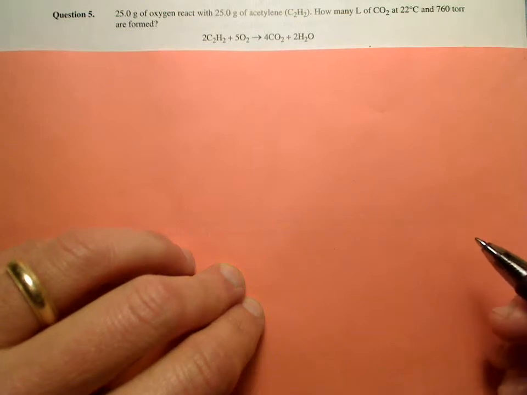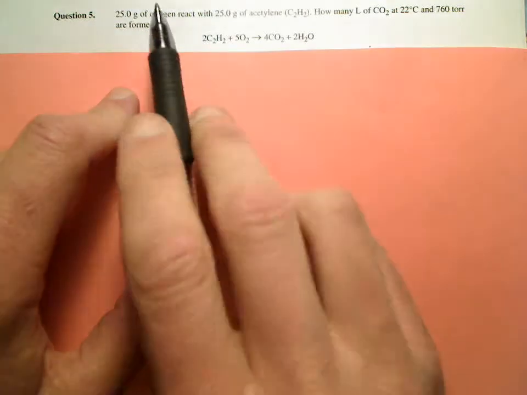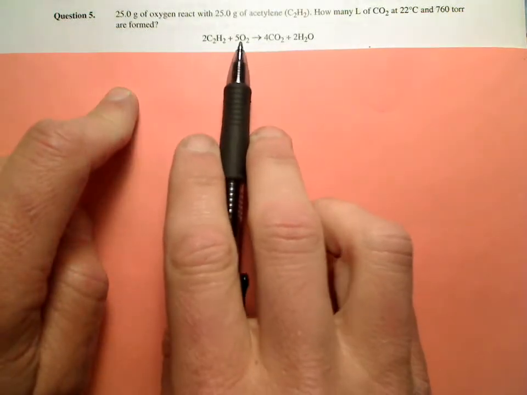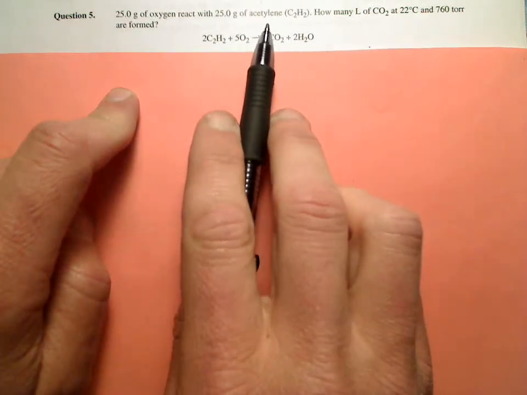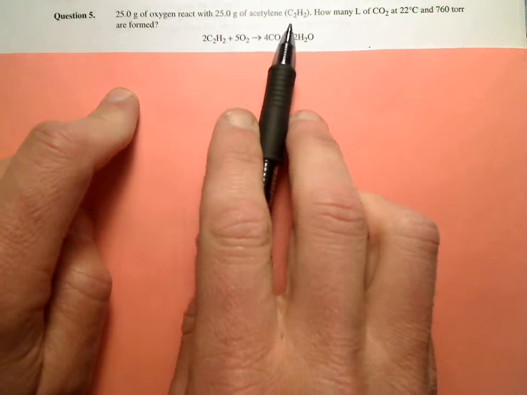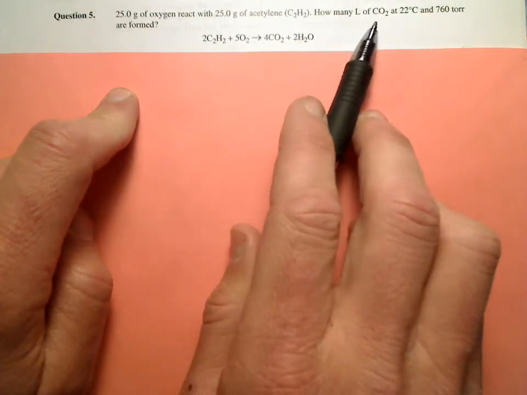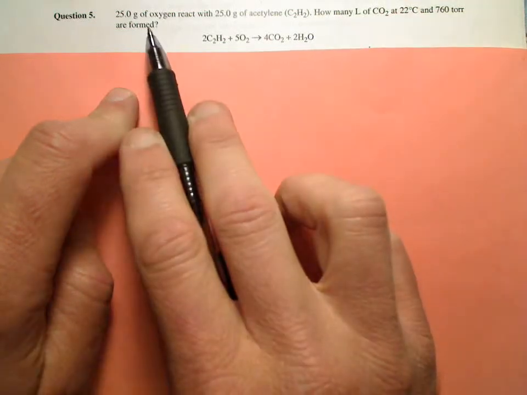All right, let's try number 5. So we have 25 grams of oxygen, so that's oxygen gas. That's the only oxygen we have to mess with. React with 25 grams of acetylene, that's C2H2 here. How many liters of CO2 at 22 degrees C and 760 torr are formed?